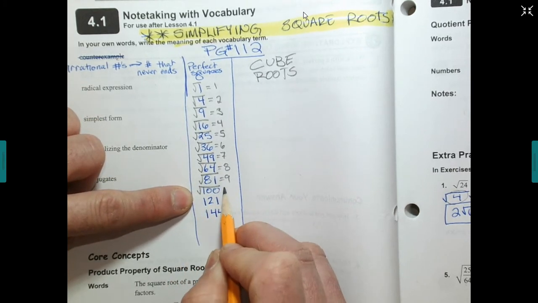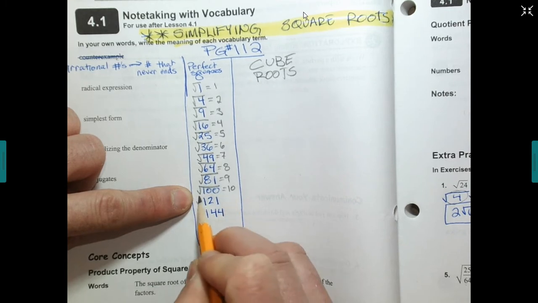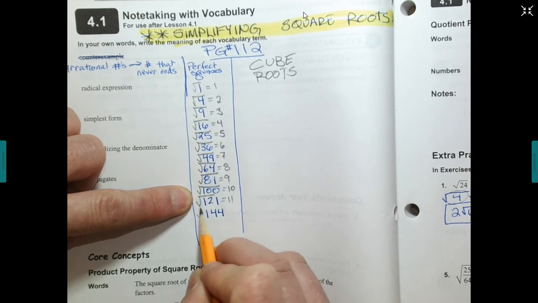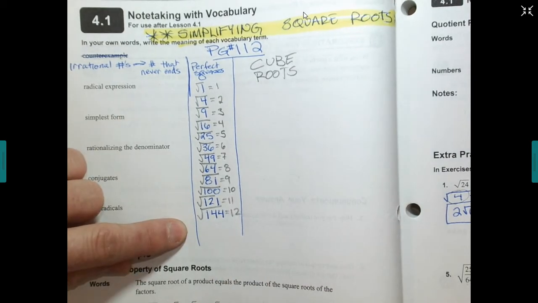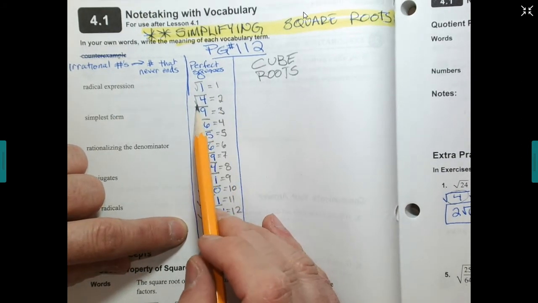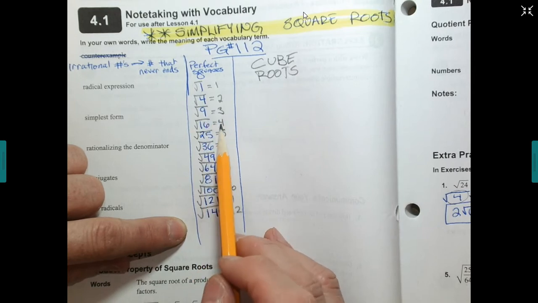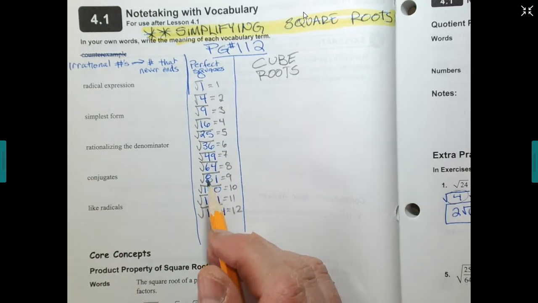So square root of 100 is 10. Square root of 121 is 11. Square root of 144 is 12. So these are all perfect squares, right? 2 times 2 is 4. 3 times 3 is 9. 4 times 4 is 16. So on and so forth.